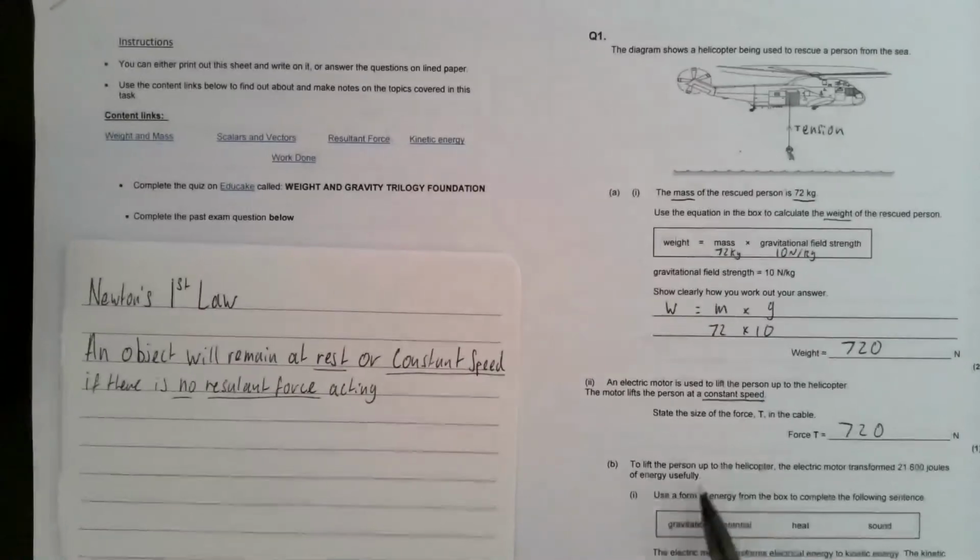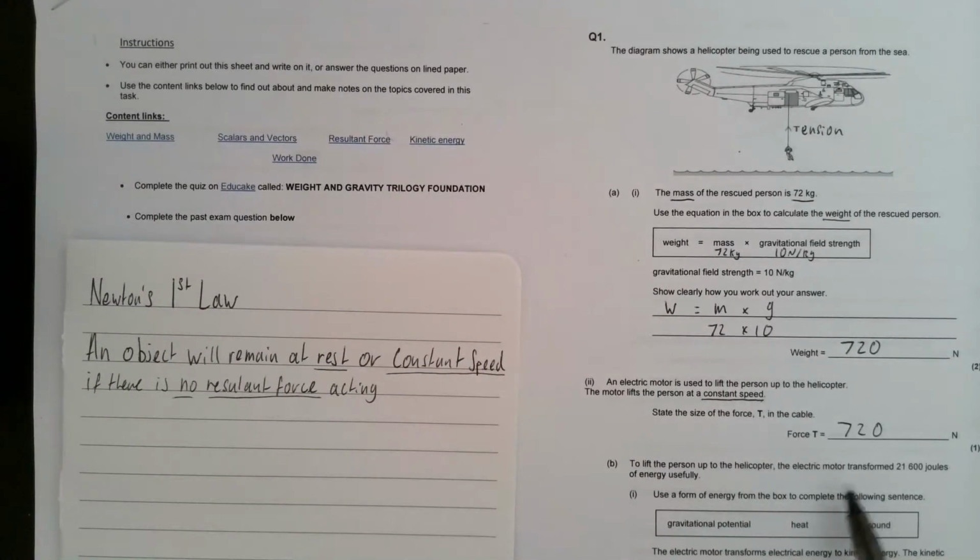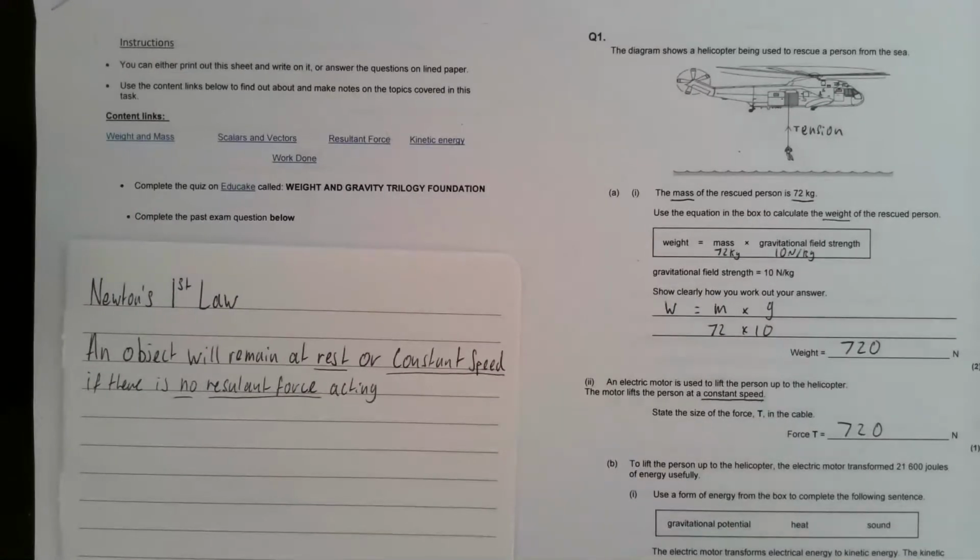Part B, to lift the person up to the helicopter, the electric motor transformed 21,600 joules of energy usefully. Use a form of energy from the box to complete the following sentence. So the electric motor transforms electrical energy into kinetic energy. The kinetic energy is then transferred into useful, and because it's being lifted up, it's going to be gravitational potential energy.